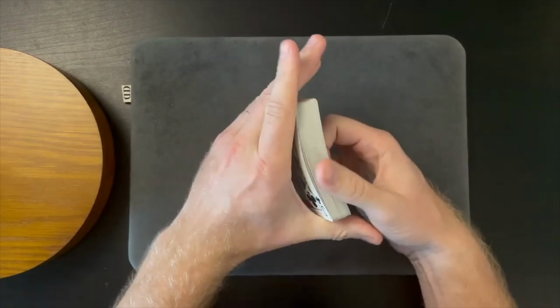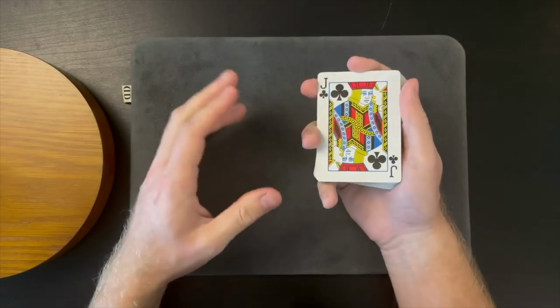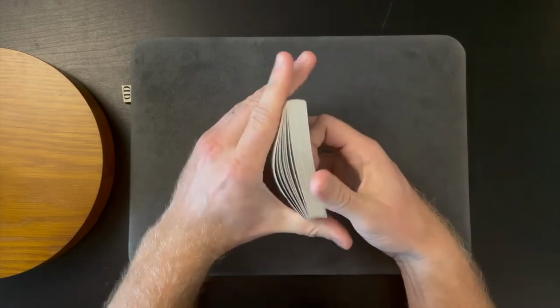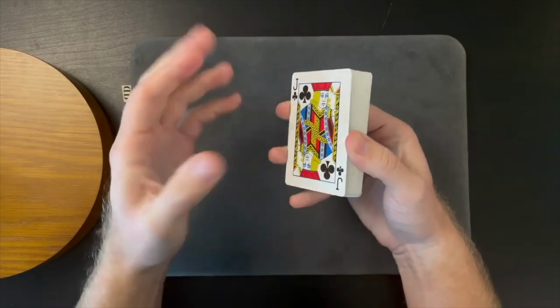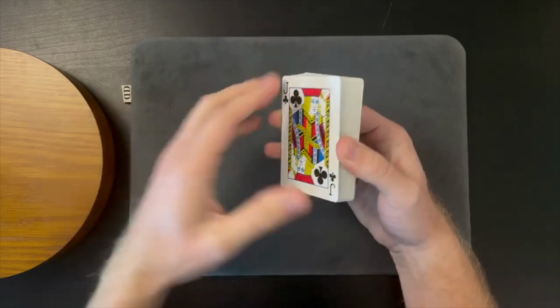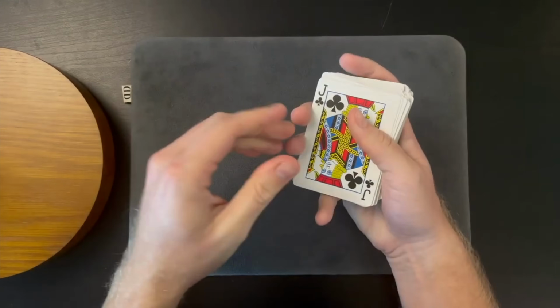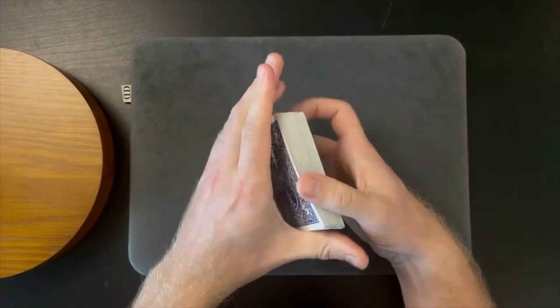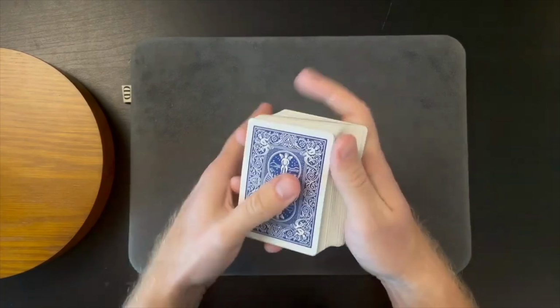Now, when it comes to cards, they're meant to be able to snap back into position, but they'll start to take a bend in one direction or another. So it might help to also spring the cards face up and face down, just alternate that to kind of pay attention to the straightness of the cards.